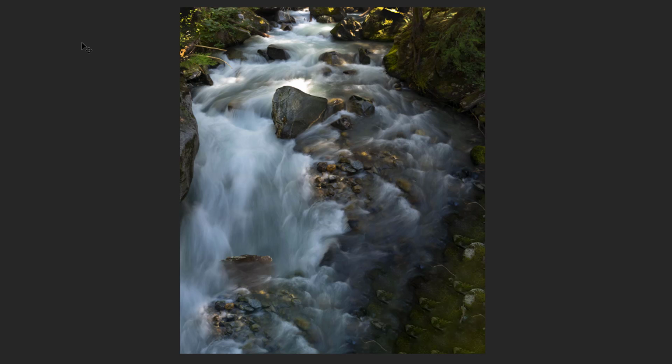However, there's another option. An amazing thing happens when you shoot moving water at an extremely high shutter speed, let's say 4,000ths of a second. It turns the water into something that looks like frozen plastic.